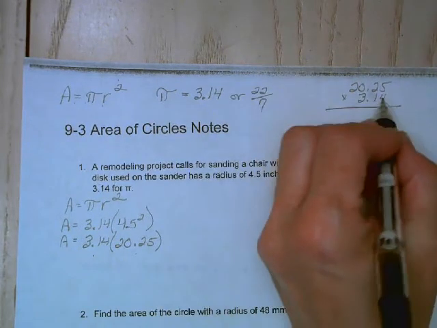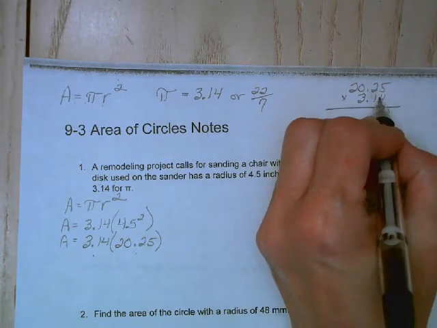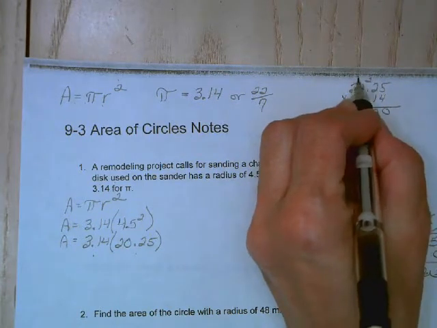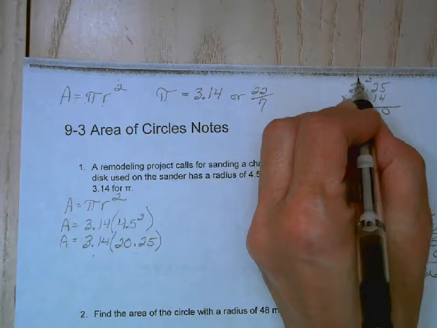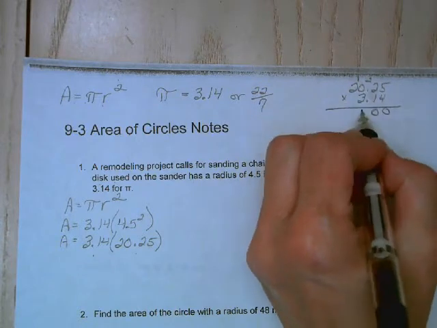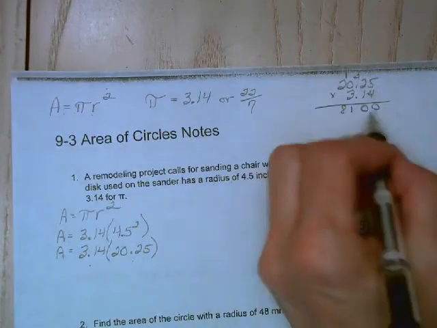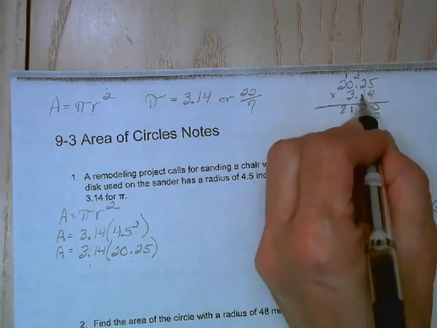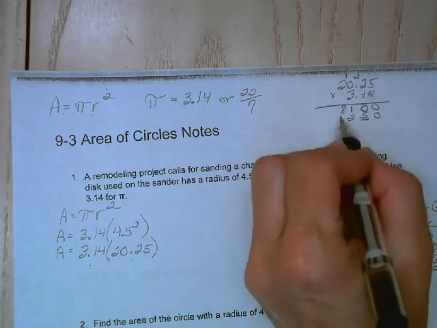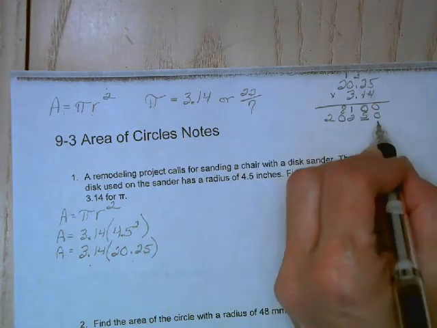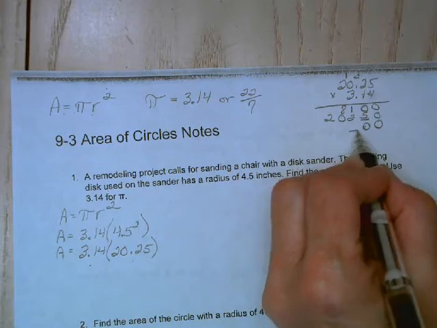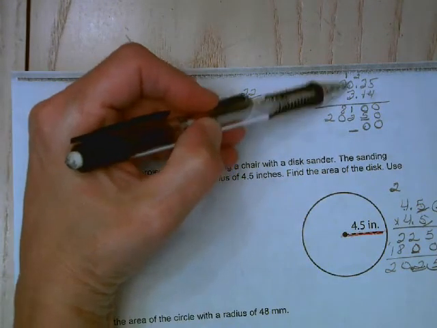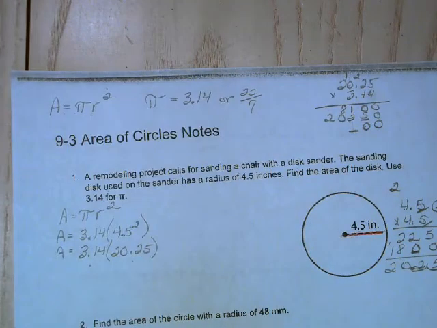So let's see, 4 times 5 is 20. Put my 0, carry my 2. 8 plus 2 is 10. Put my 0, carry my 1. And then I have 4 times 0, 0 plus 1 is 1. 4 times 2 is 8. I need a placeholder and over 1. 1 times 5 is 5. 1 times 2 is 2. 1 times 0 is 0. 1 times 2 is 2. Placeholder, placeholder, over 1. I went over 2 places because I'm actually starting in the 3rd column for my multiplication.